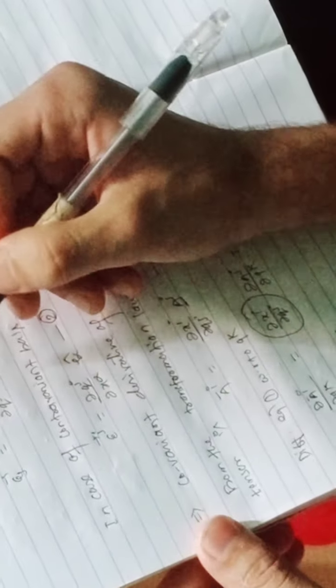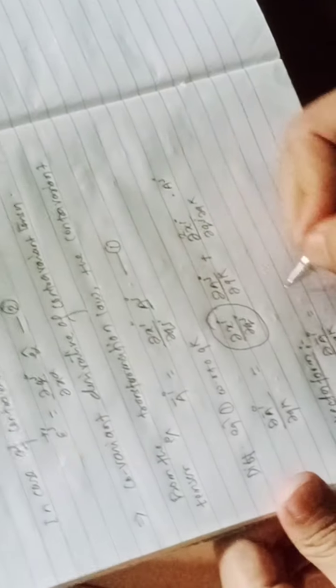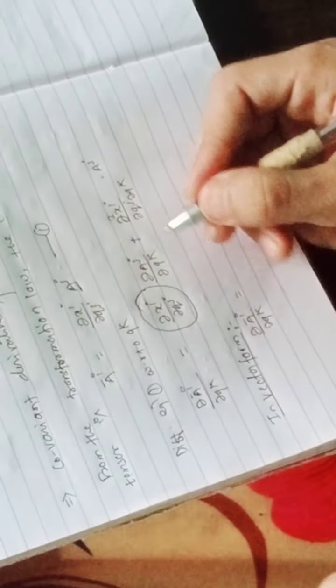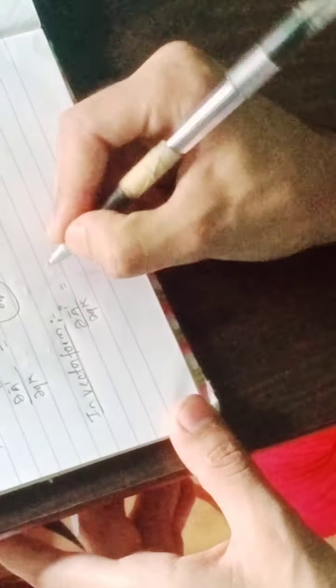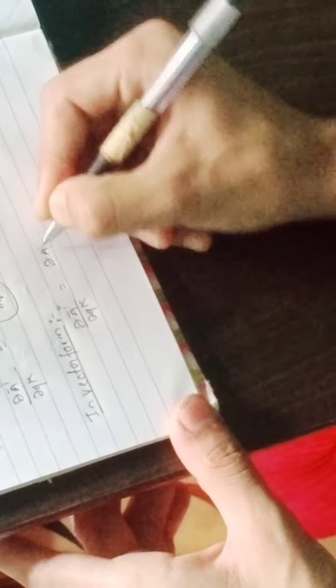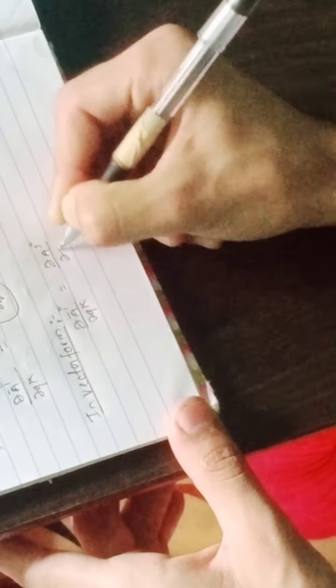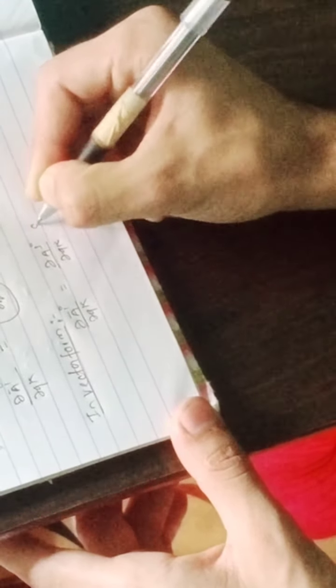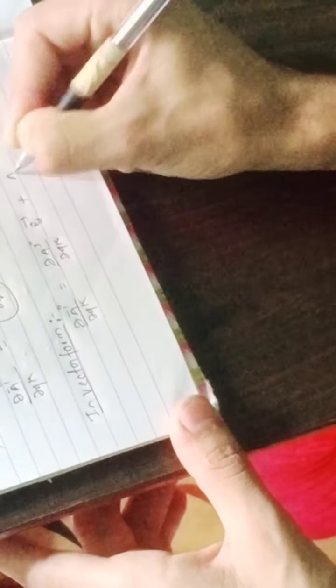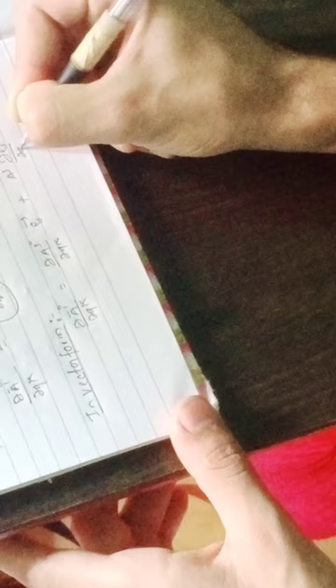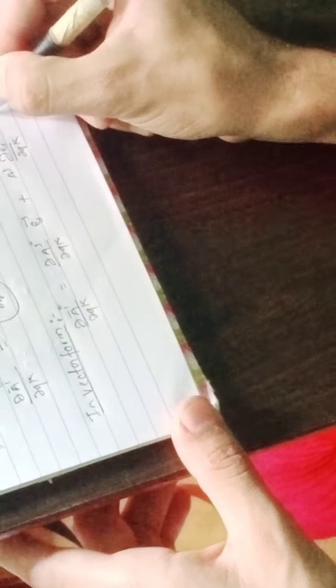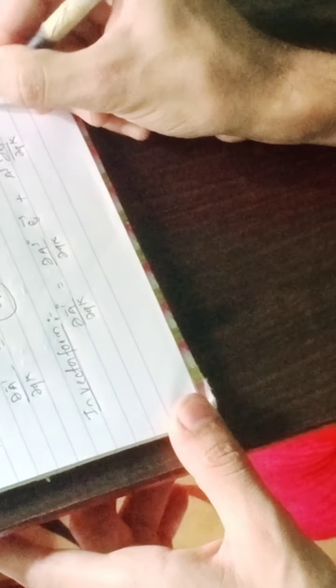That's why I write it by this equation. We get del Aj upon del qk ej plus Aj del ej upon del qk. This is our equation 2.